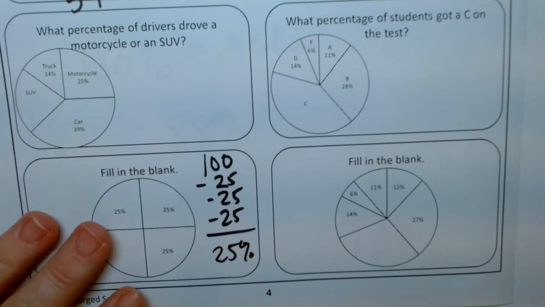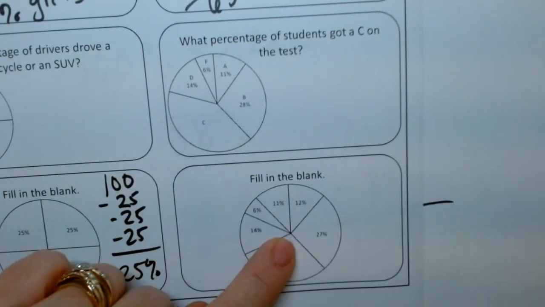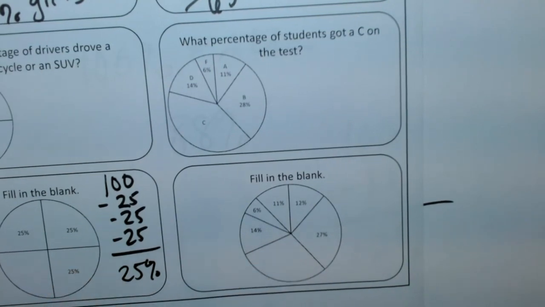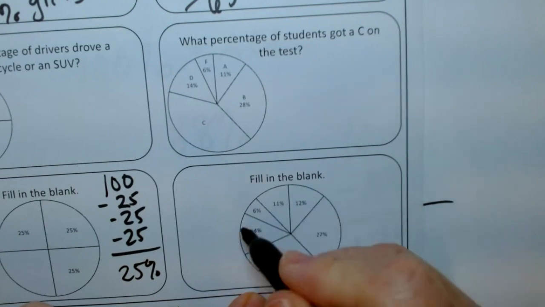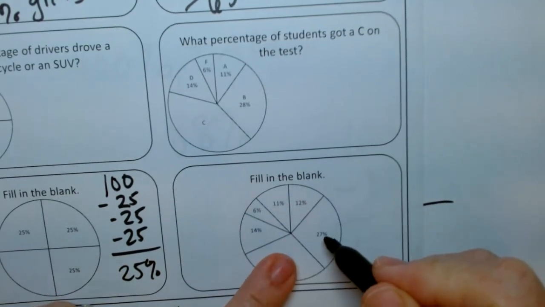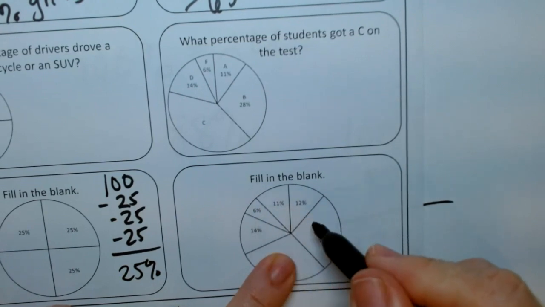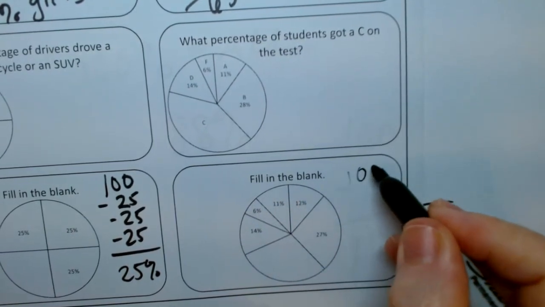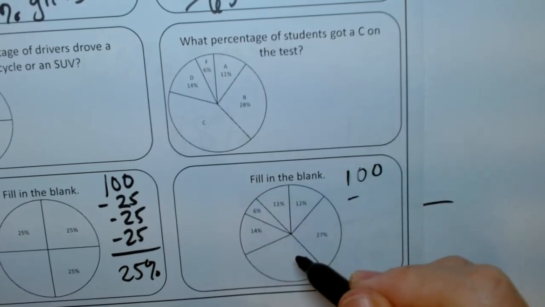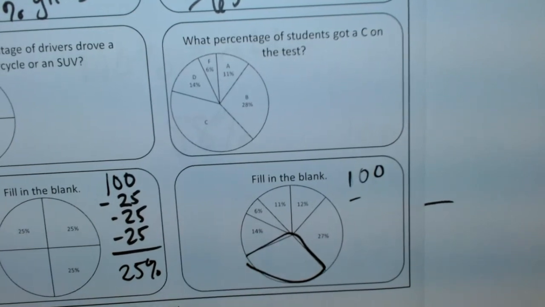And so often in marketing graphs or sales graphs, they will not label some of them. And so it's just assumed you would figure that out. So for this one, the whole thing is 100. And so you're just going to take out these numbers, 27, 12, 11, 6, 14. So you add all these up, and then subtract them from the whole, which is 100. So it's 100 minus all of these, and that will give you your final piece. This is really similar to fractions. Would you agree? Really similar to fractions.